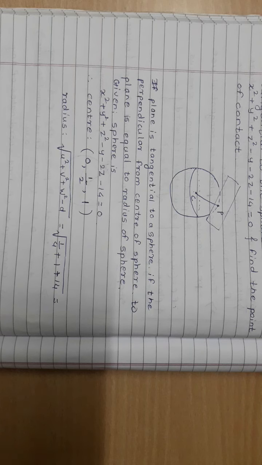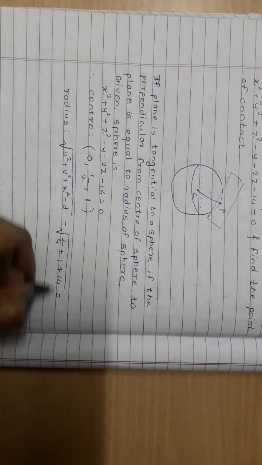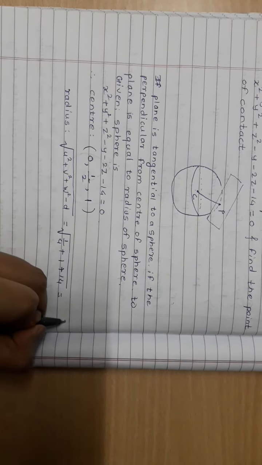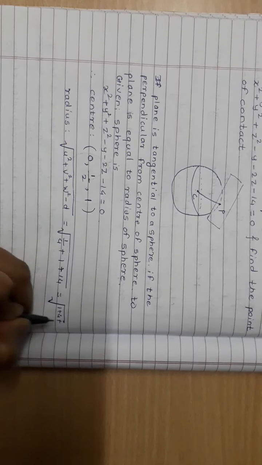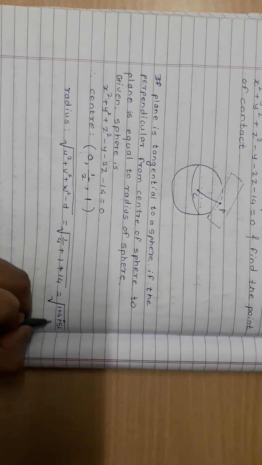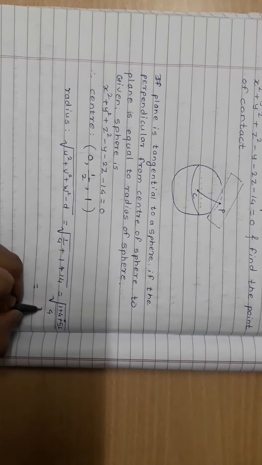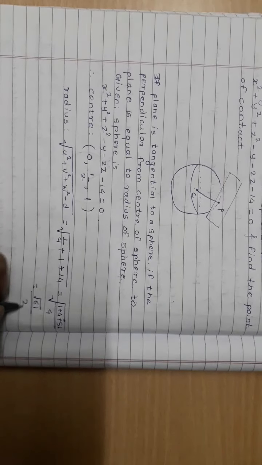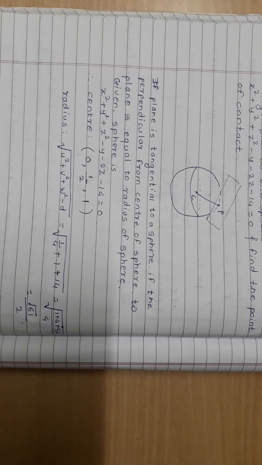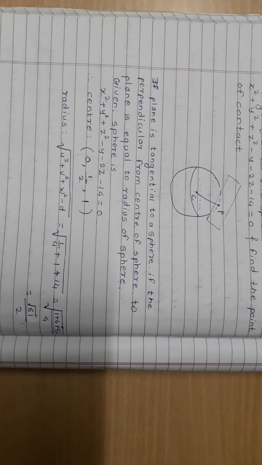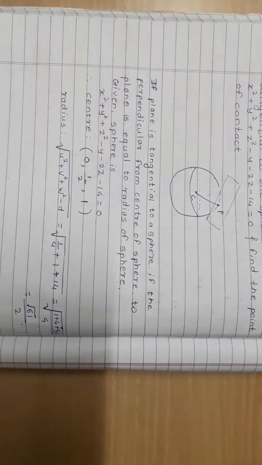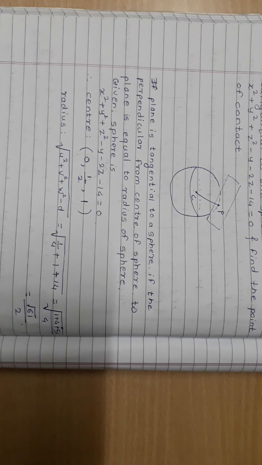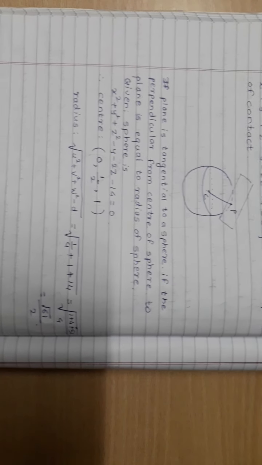Adding this together, I get 1 plus 4 plus 56 divided by 4, so this is root of 61 divided by 2. So the radius is equal to this. So we are going to show that the perpendicular drawn has a length that is nothing but the radius. So let's figure out the length of the perpendicular.